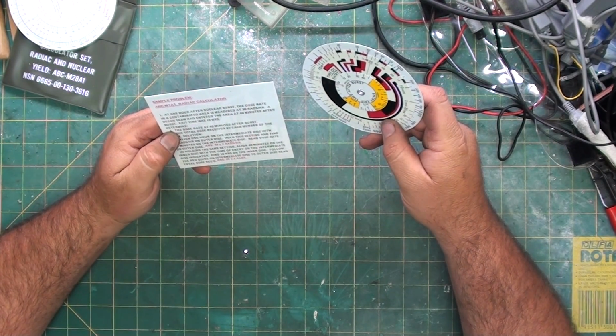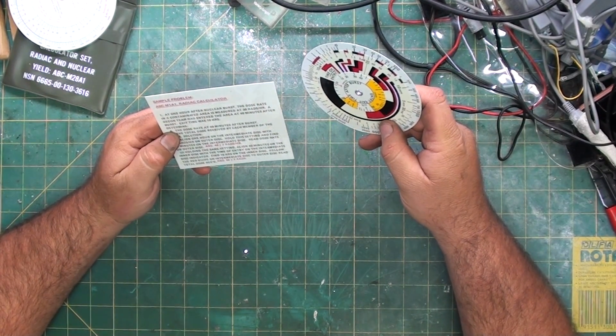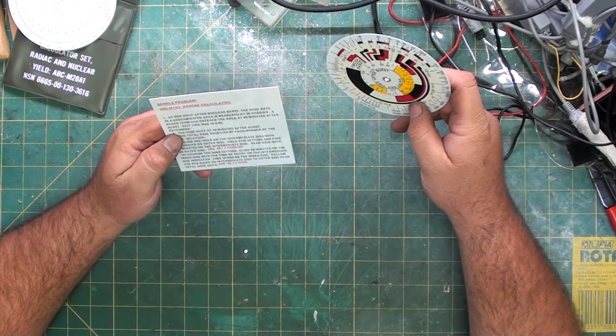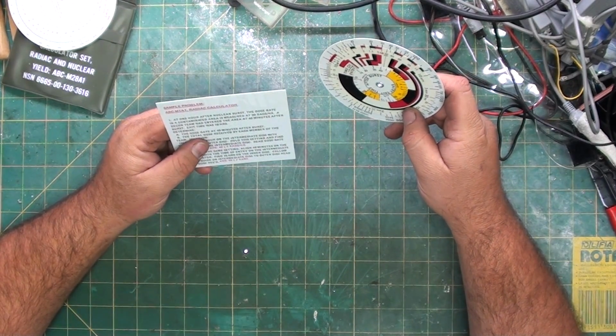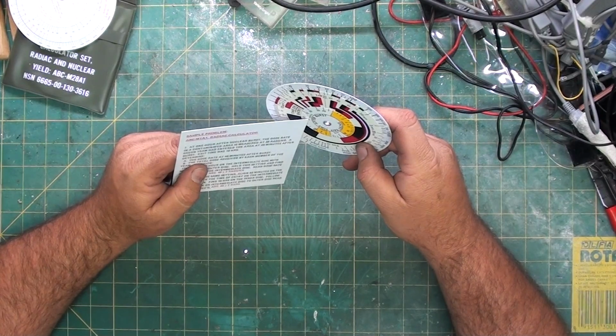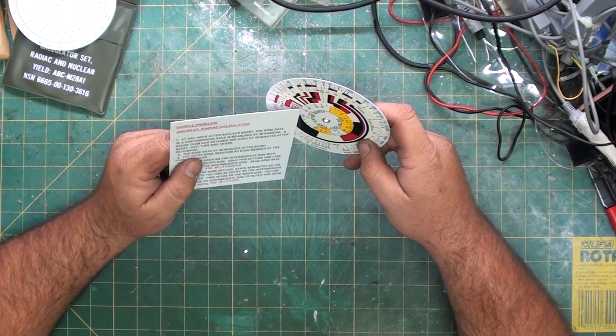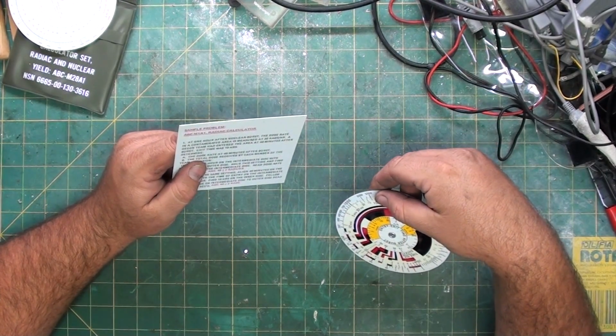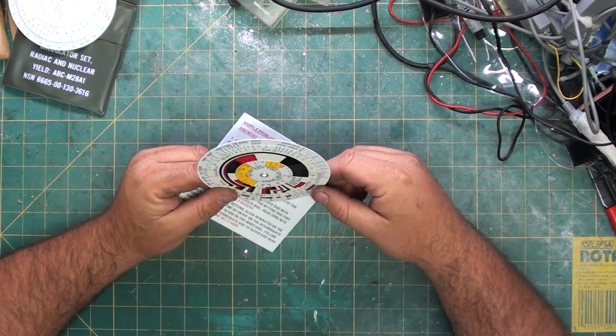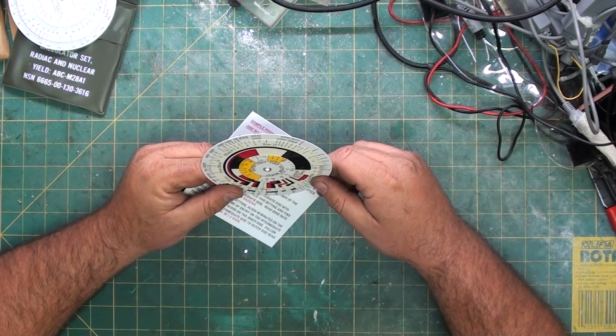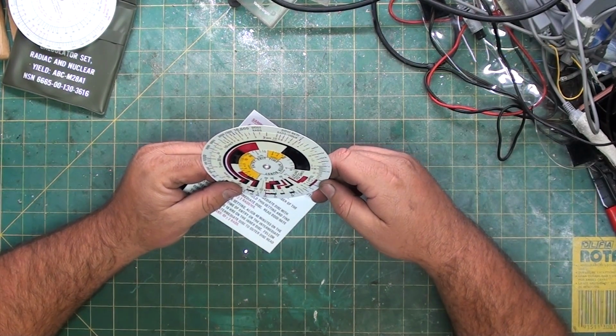Answer is 48 plus or minus 2 rads per hour. Huh. It's an interesting little wheel.